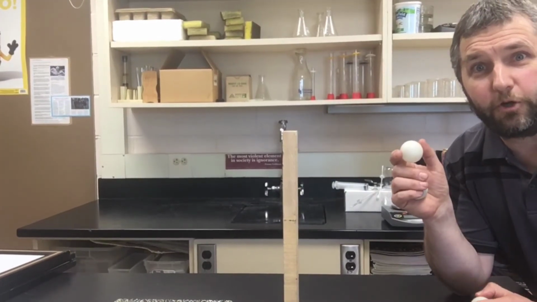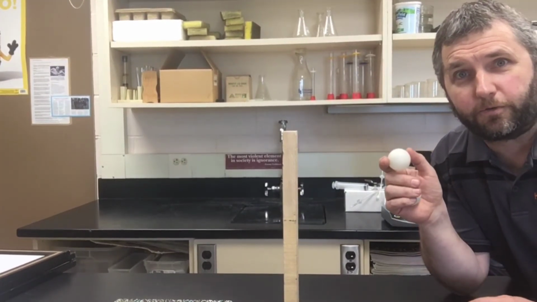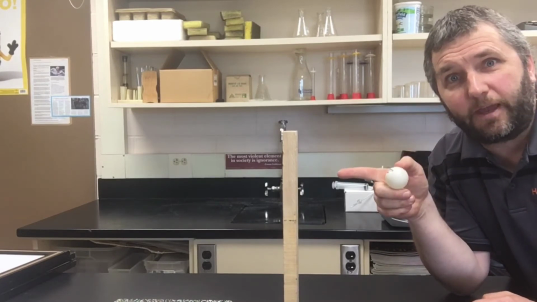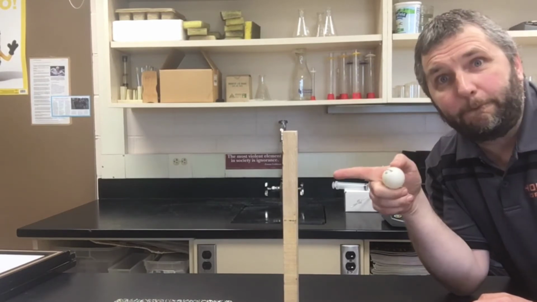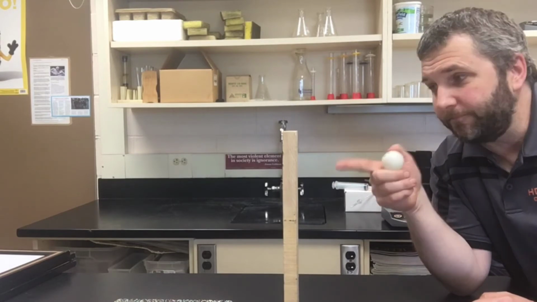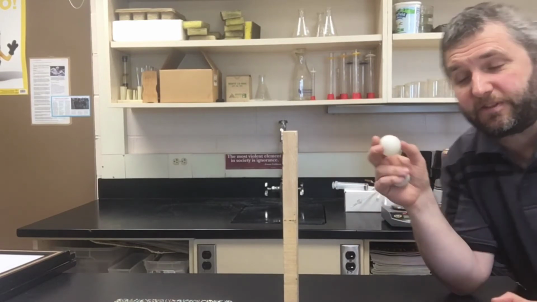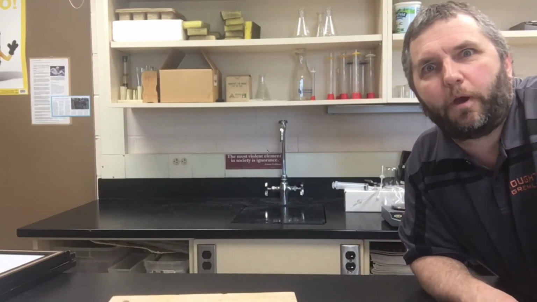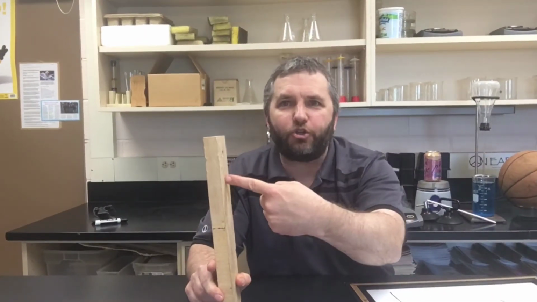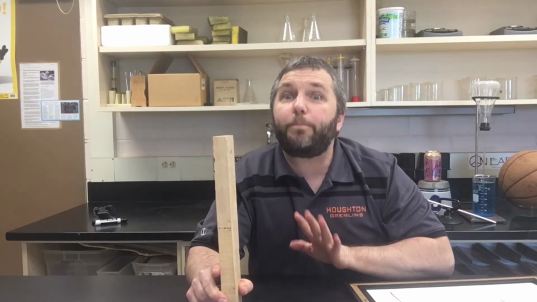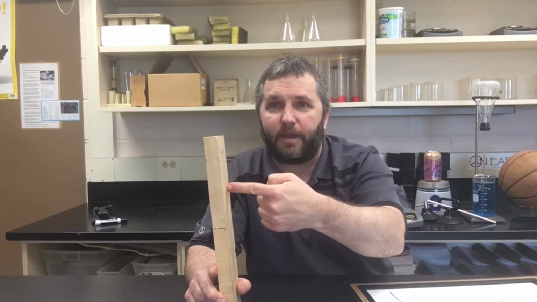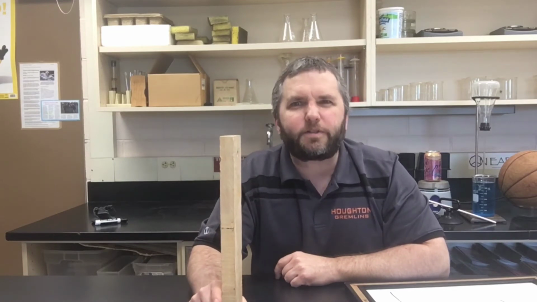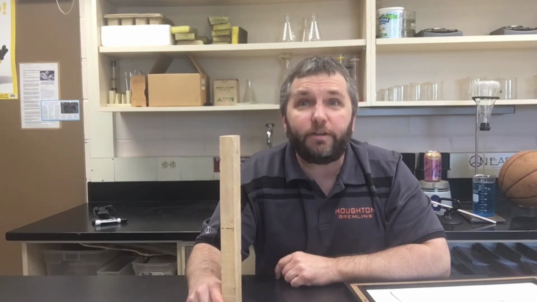Ping pong balls are going to represent the air particles, and I'm going to have them hitting on this side. Since we're saying there's more pressure on this side, I'll just hit from this side. What a surprise. When the force was larger on this side, when the pressure was larger on this side, it pushed this block over. Please notice something really, really important here.